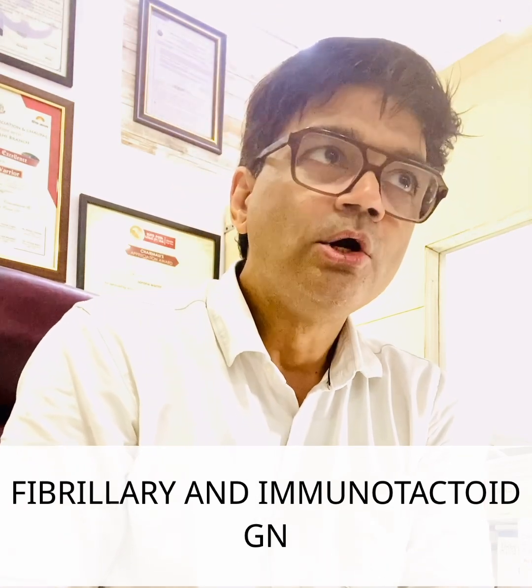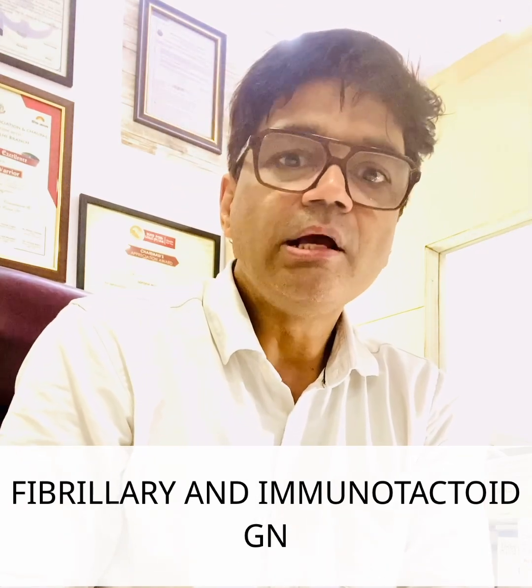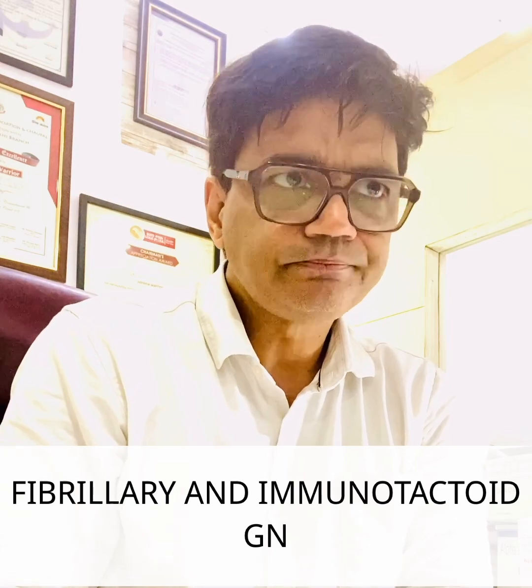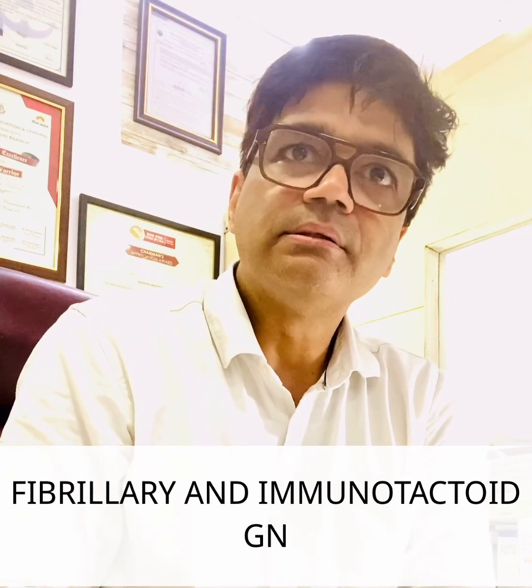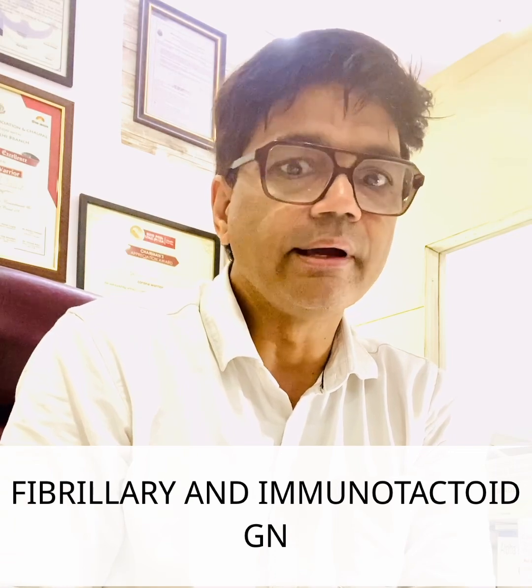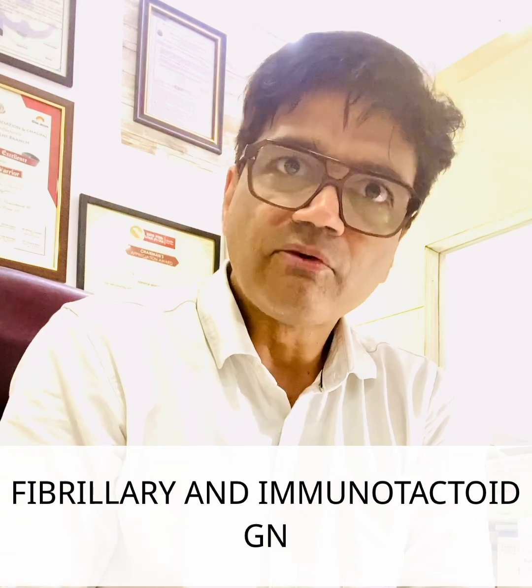But if we do immunofluorescence, basically IgG 1 and 4 are mainly found, and besides this, kappa and lambda light chains with complements may be there. So this is about the immunofluorescence finding.